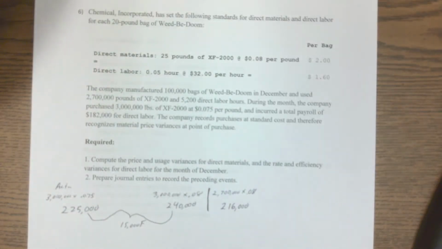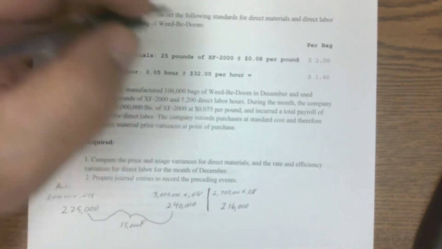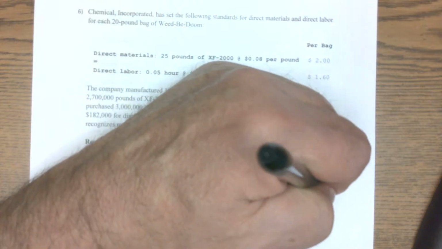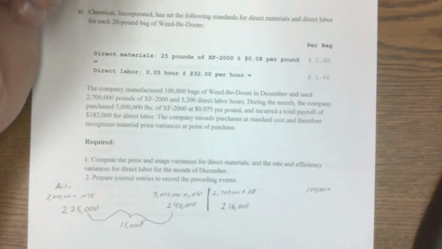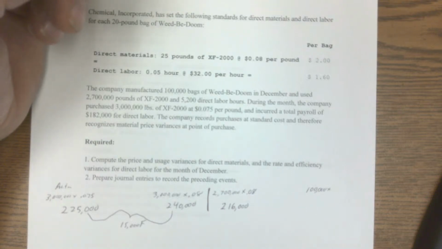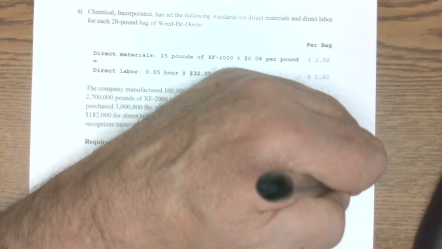And they should have used 100,000 bags times 25 pounds per bag times 0.08.